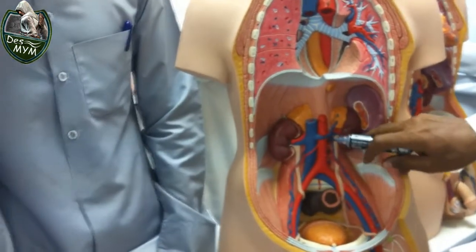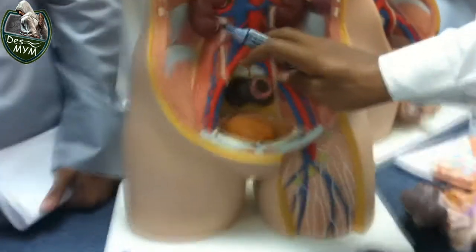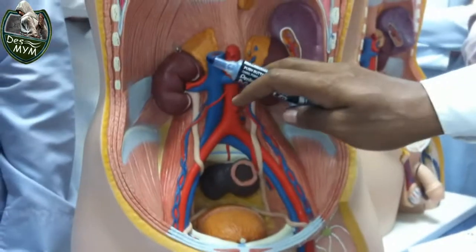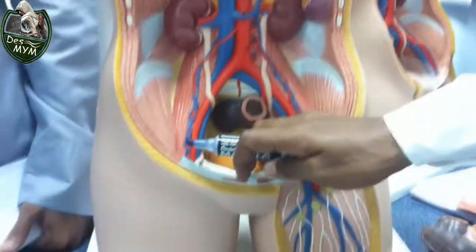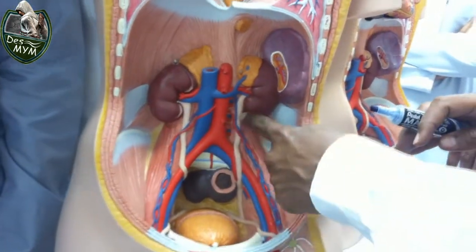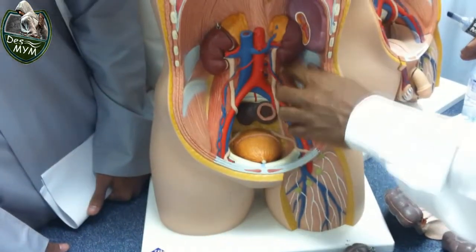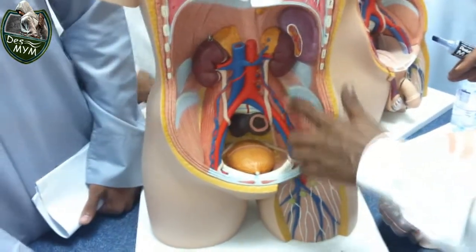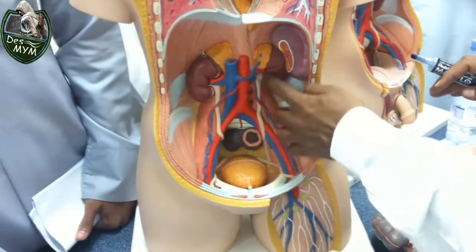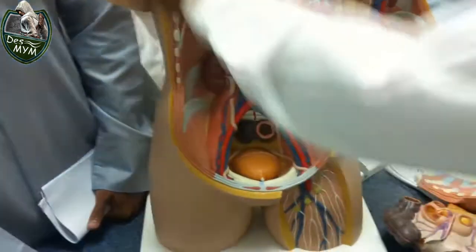Then from each kidney arises the ureter. This is the ureter to convey urine from the kidney to the urinary bladder. Each ureter ends in the urinary bladder. It lies on this muscle known as the psoas muscle. So the ureter runs vertically on the psoas muscle on each side.